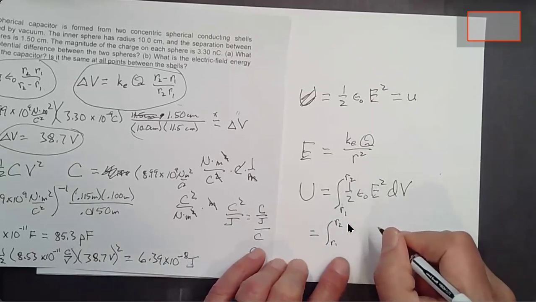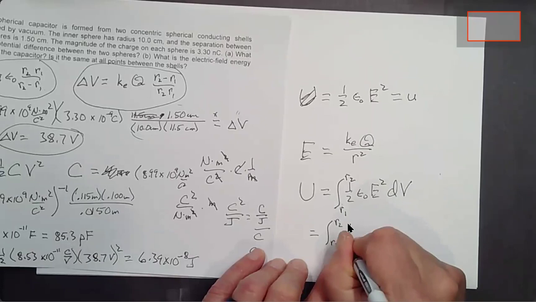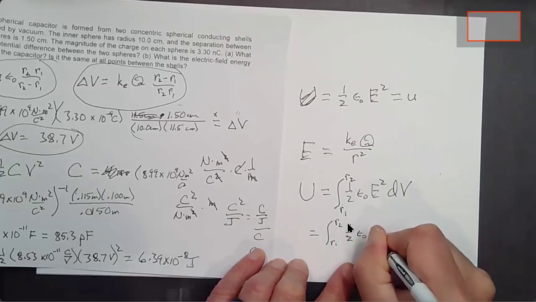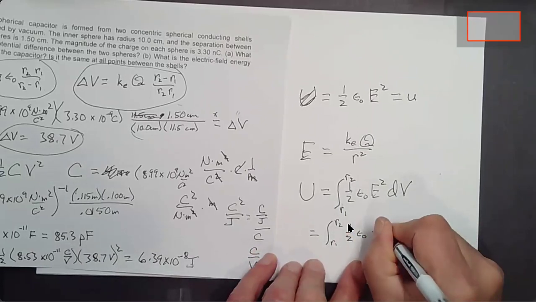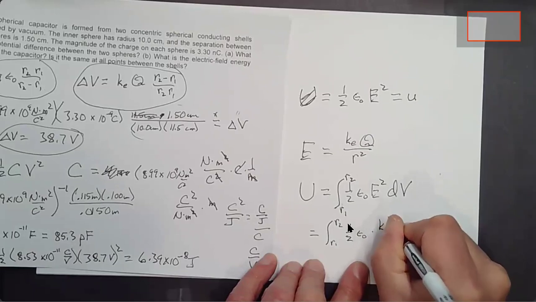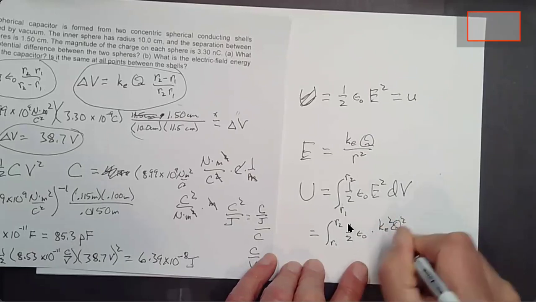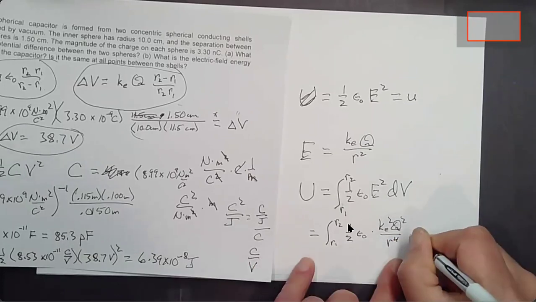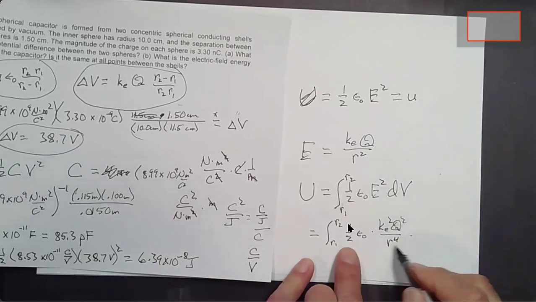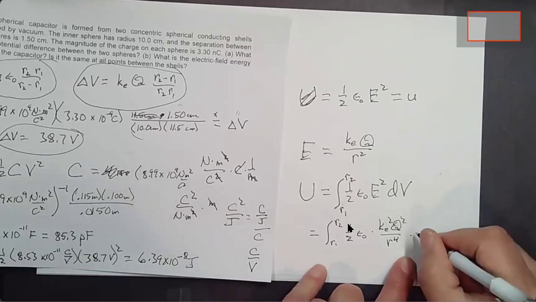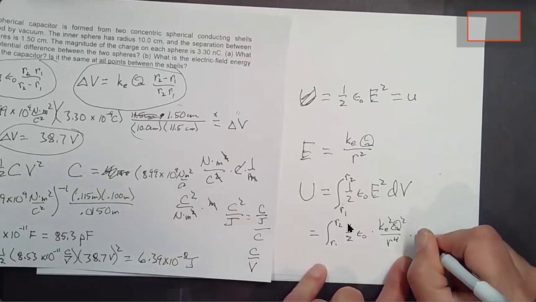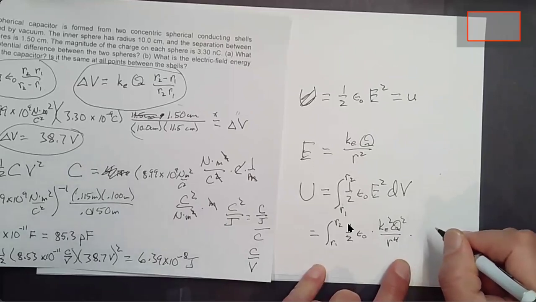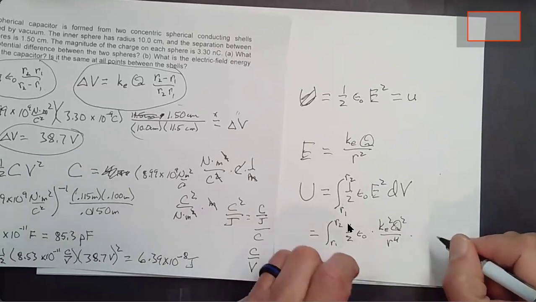and 1/2 epsilon naught times K sub B squared Q squared over R to the 4th. Now that's just taking care of the electric field. dV is going to be, let's see, a spherical element unit volume.